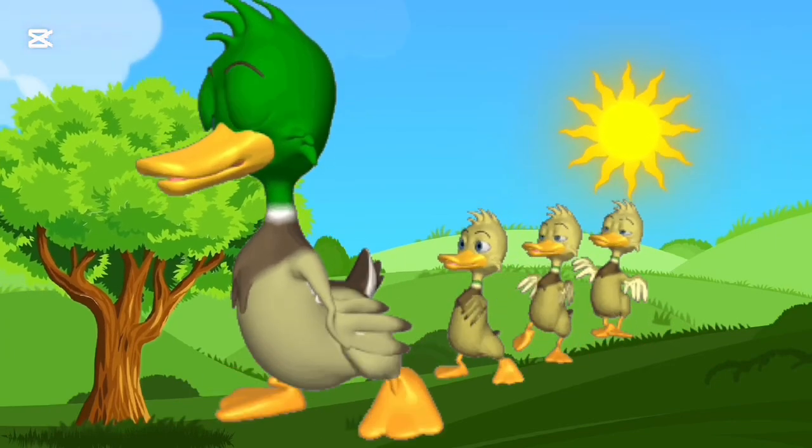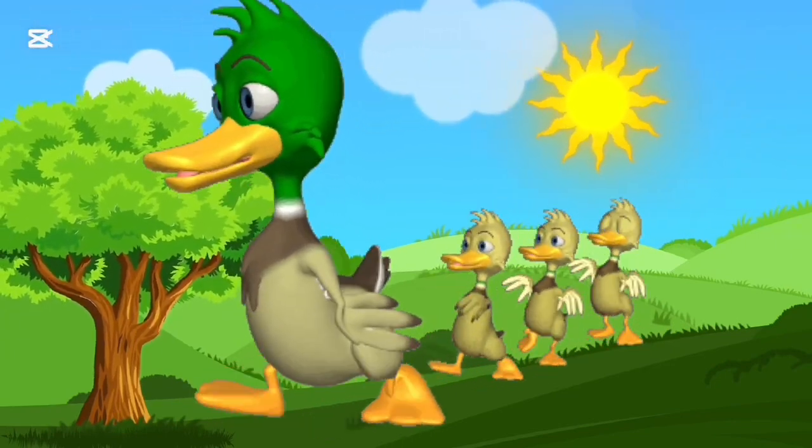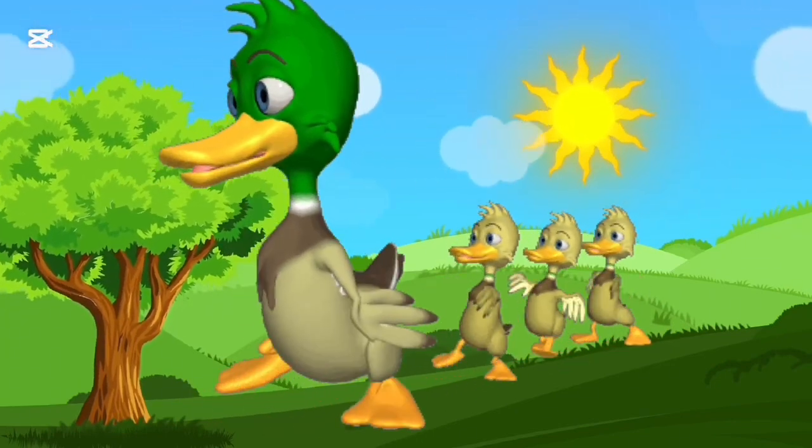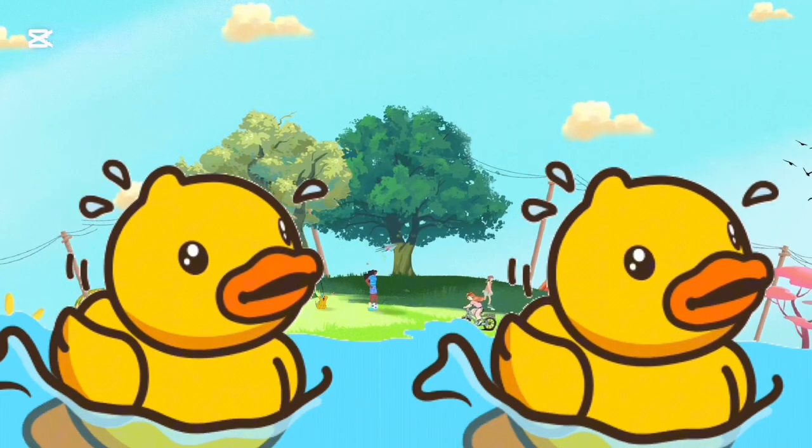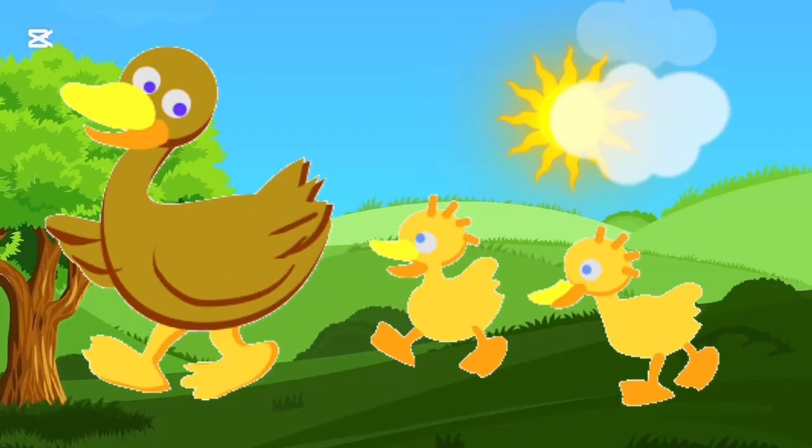Three little ducks went swimming in the water. Mother duck says, quack, quack, quack. But only two little ducks came back.